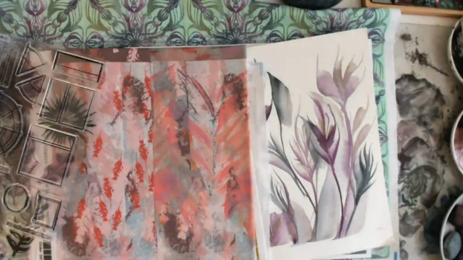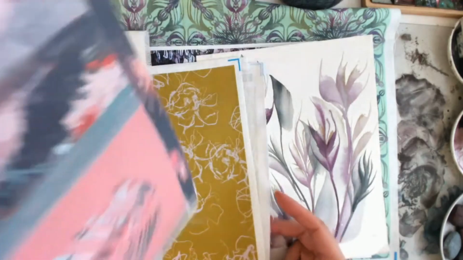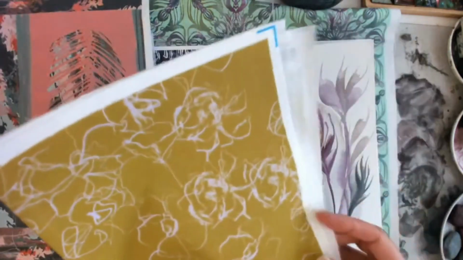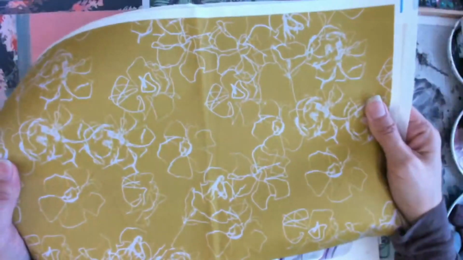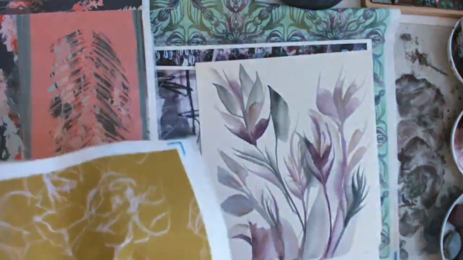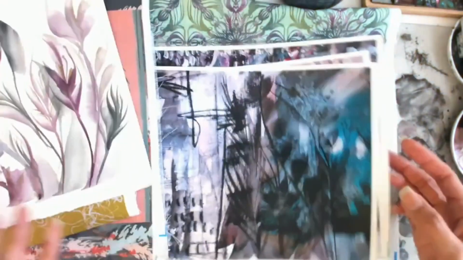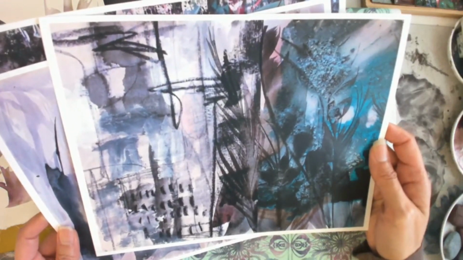So in my sketch pattern print class, we go over how to do that, where you create fabrics. But like this piece, this was drawn with the 6B pencil inside of Procreate, and I just turned it into a pattern. And then these are just printouts of some of the book pages that I've been working on.